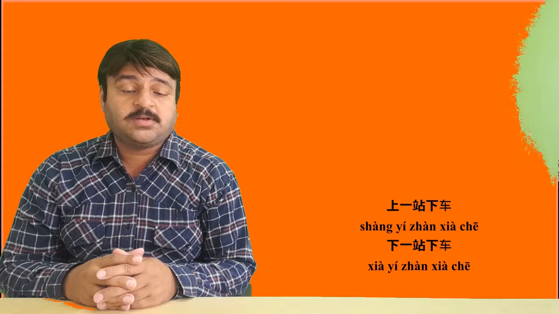下一站, xia, here this means next station. 下车, people getting down from the vehicle. 下车的人很多. On the next station, people getting down from the vehicle are many. Moving on to the next substitution drill, let's have a look at the sentence below.